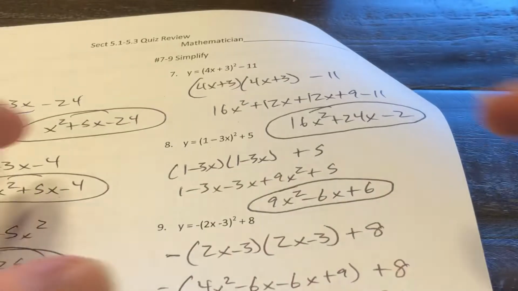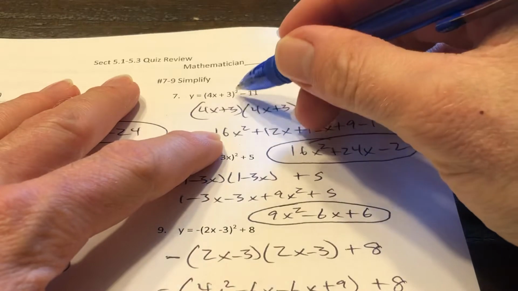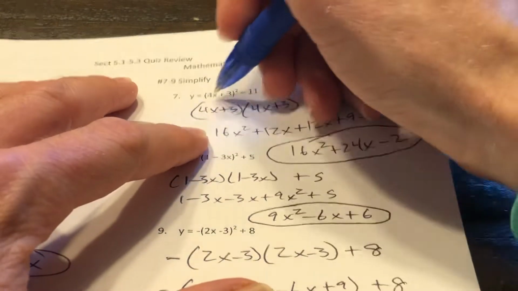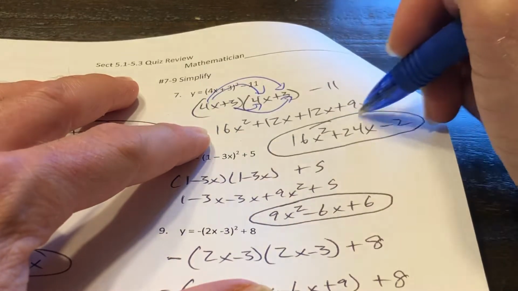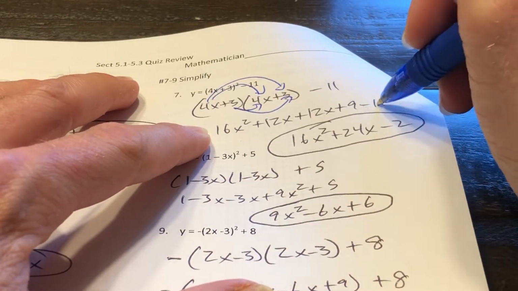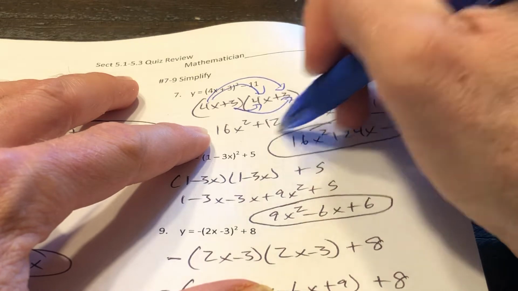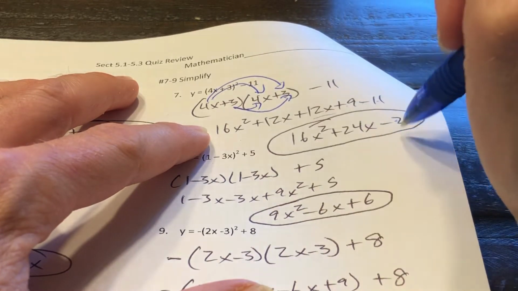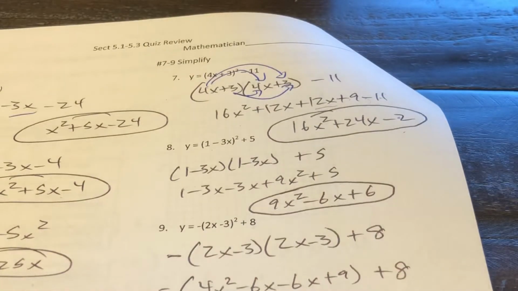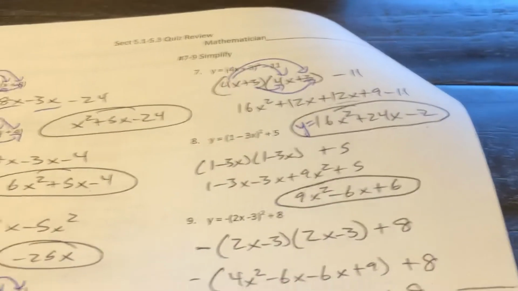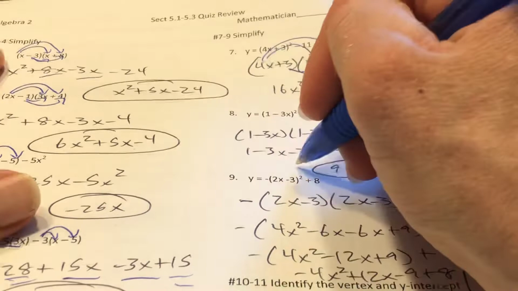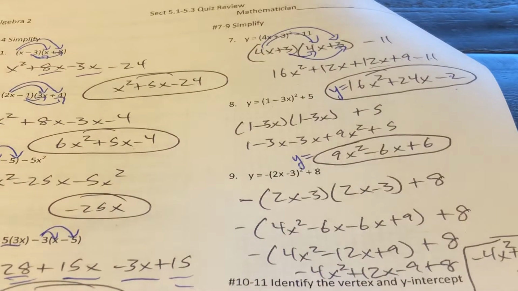All right, number 7. 4x plus 3 twice. It's going to give you a 16x squared, a 12x, and a 9 minus 11. Combine like terms, that's a 24x. 9 minus 11 is a negative 2. Y equals. All right, then on 8, we had one of these on page 7.